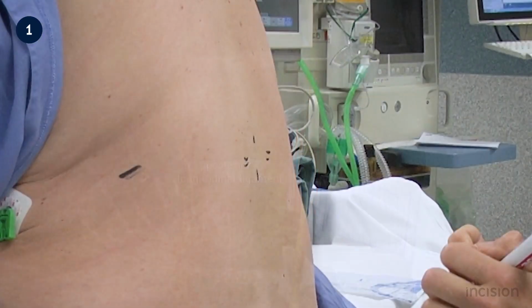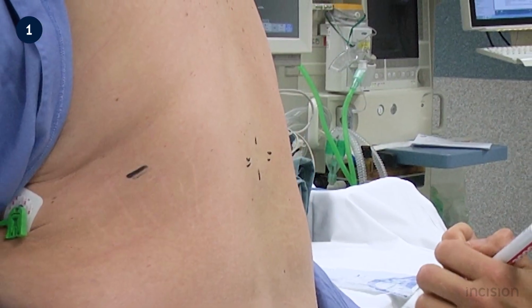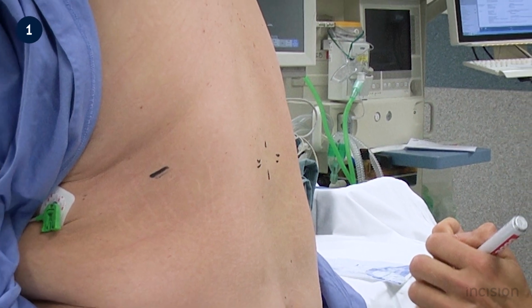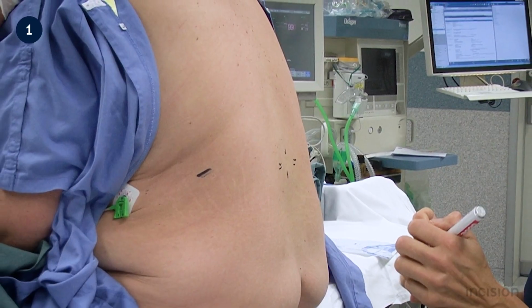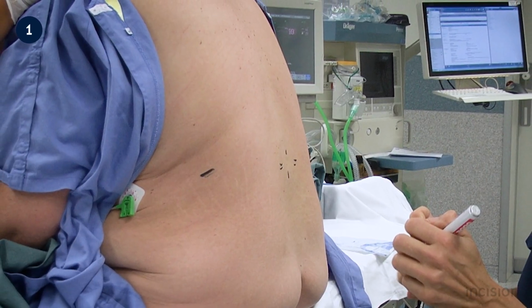For neuraxial anesthesia to be performed effectively, the relationship between palpable and not palpable structures, as well as visible and not visible structures, needs to be understood.